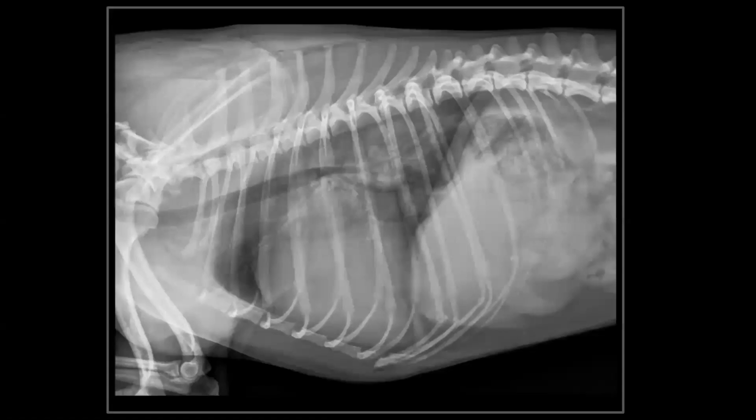Here's another case with a significant caudodorsal infiltration, and there's the mouse. In fact, it's significant enough that you can actually see air bronchograms in the caudodorsal field. Interestingly, as is often the case with cardiac disease, you see a distension right here of the caudal vena cava, because as the heart is not able to push blood out as efficiently as it did before, you get blood backup, and it can back up in the caudal vena cava as well.